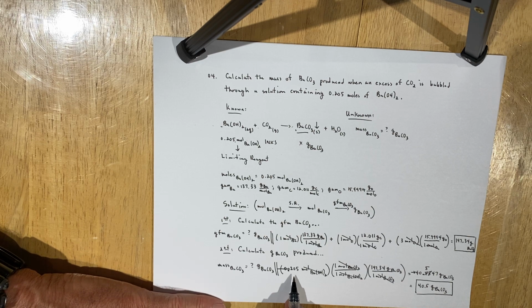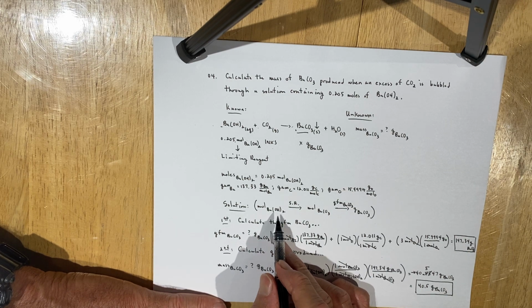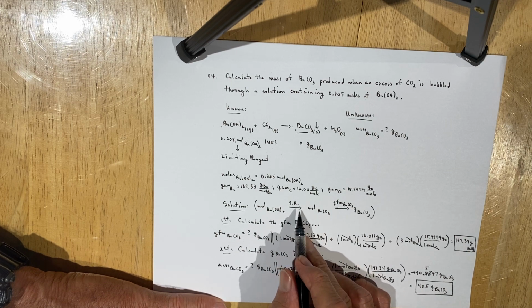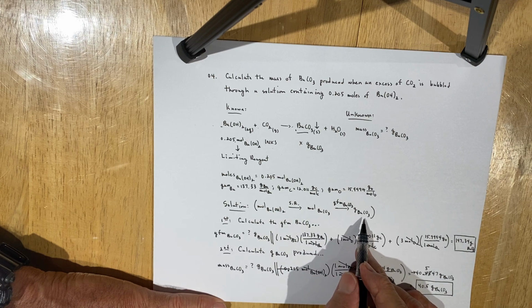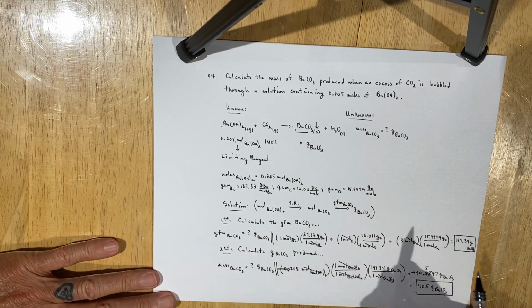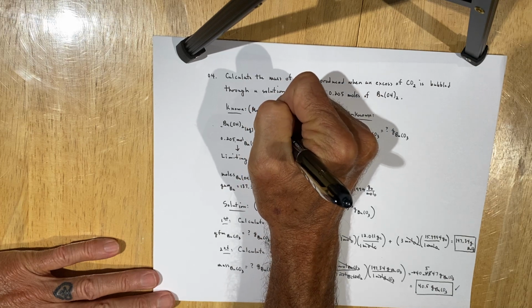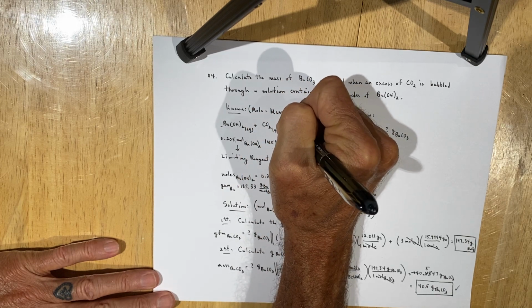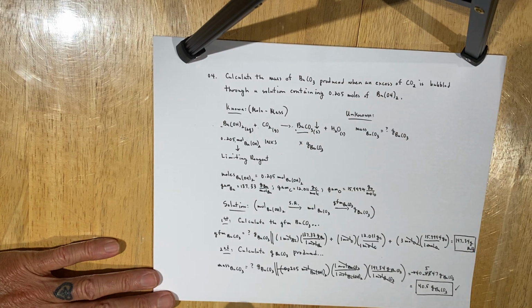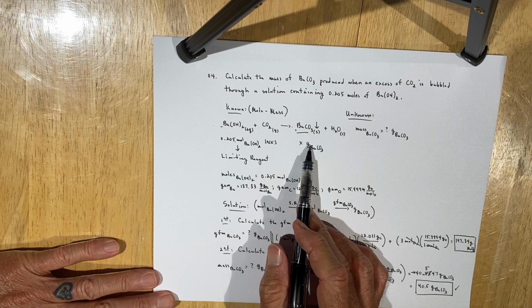So in that way, we are able to convert moles of a reactant to moles of a product using the stoichiometric ratio, and then predict the mass of product required by using the gram formula mass. And that's how you convert moles to mass. So therefore, we refer to this problem as a mole mass problem, because you're converting moles of reactant to mass of product.